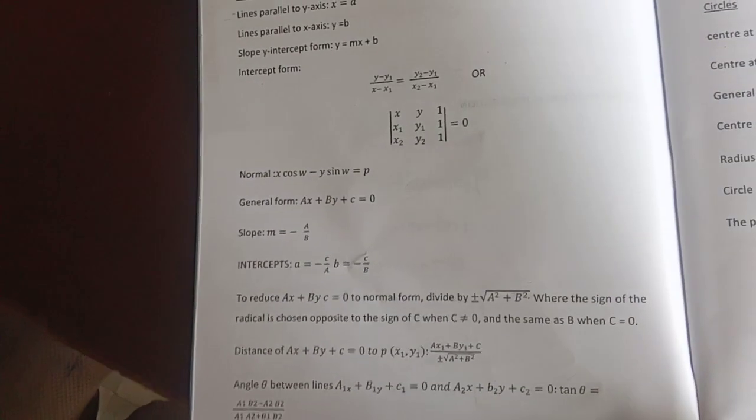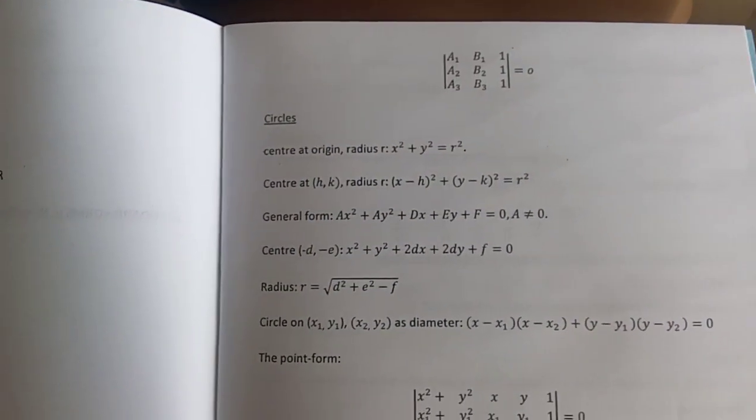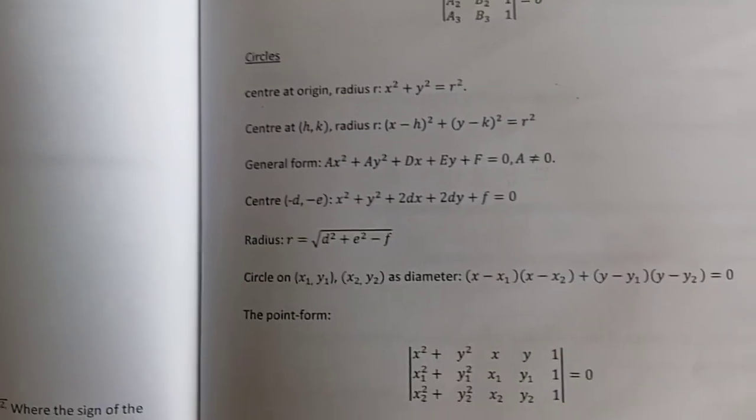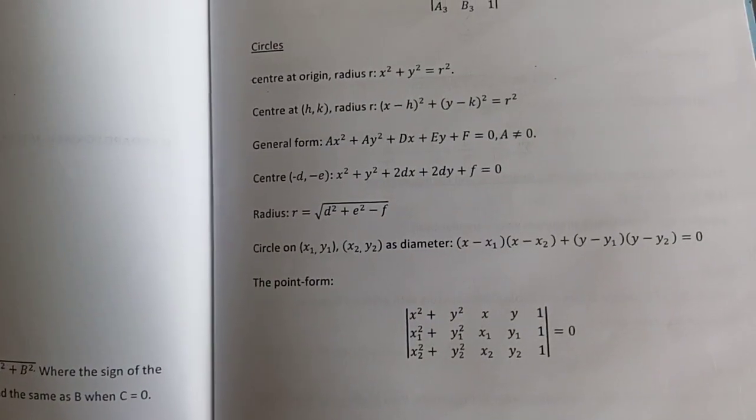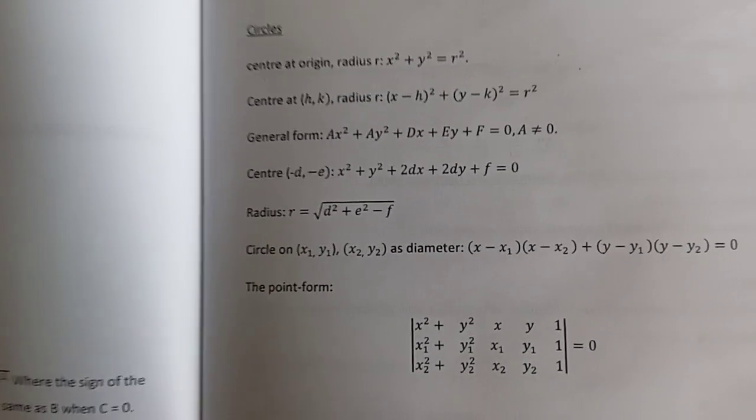Then it talks about using your matrix method in solving. Then you can see the formulas for your circle. You make use of these when you want to find the radius. R equals square root of d squared plus e squared minus f.